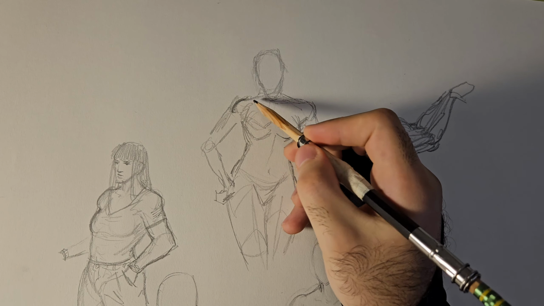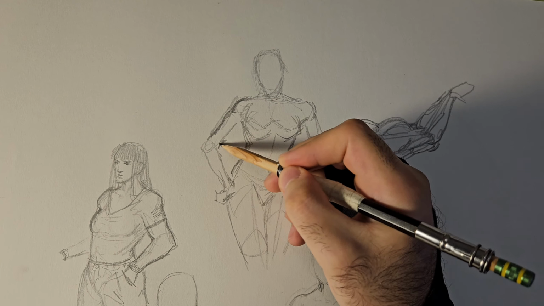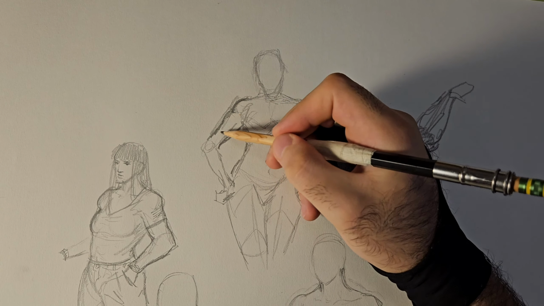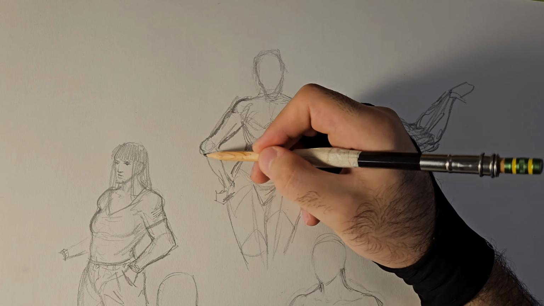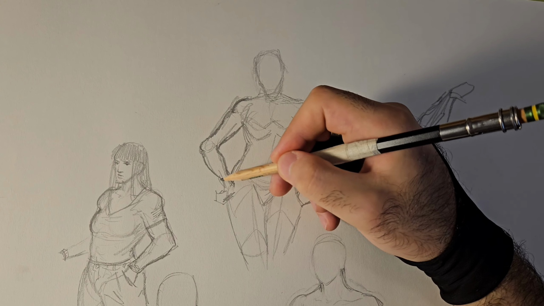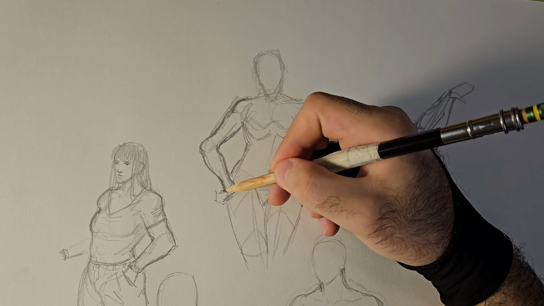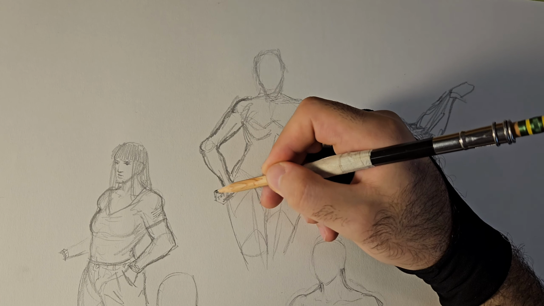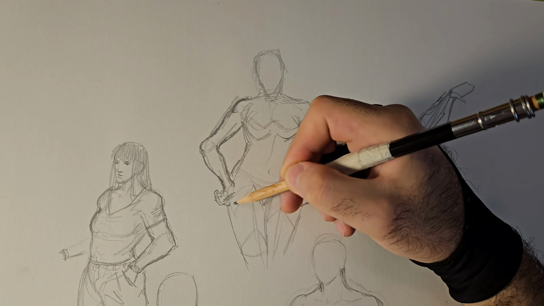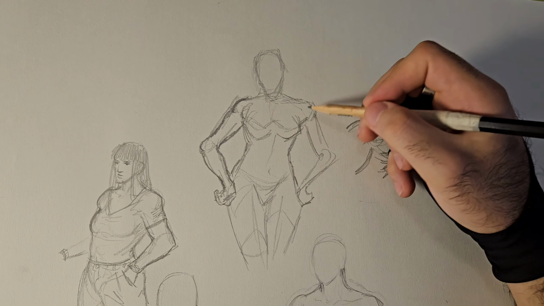Now we can kind of bring in the shoulders a bit more. Now you see how we're increasing whatever we feel like, the muscle mass or the fat or whatever, it just increases, right? Depending on whatever you want to do with the figure. Whatever you want, you just add on.